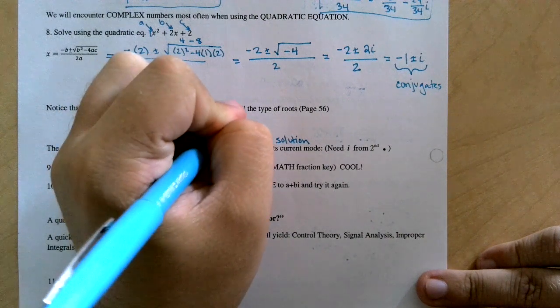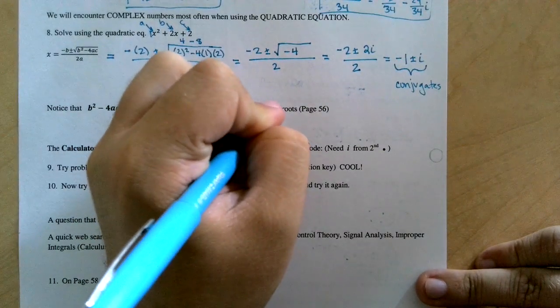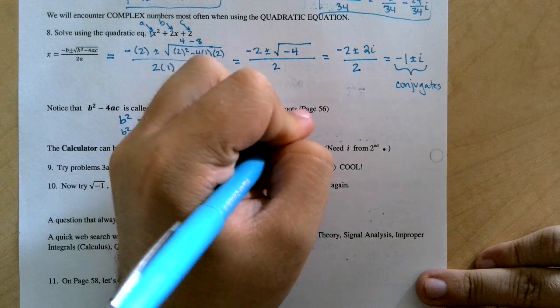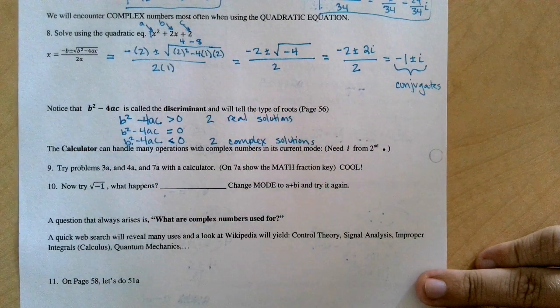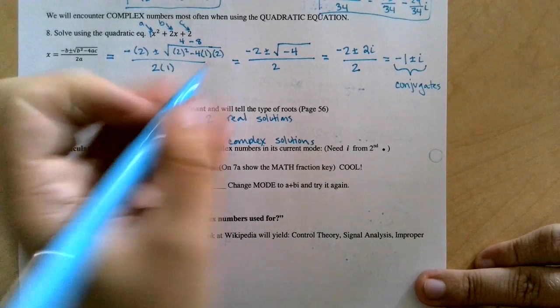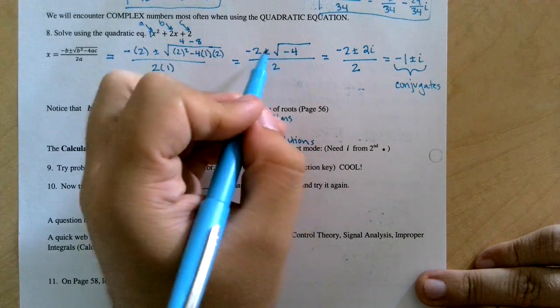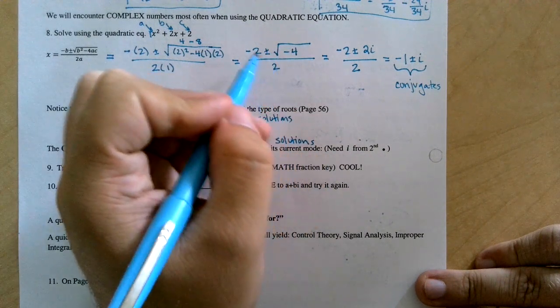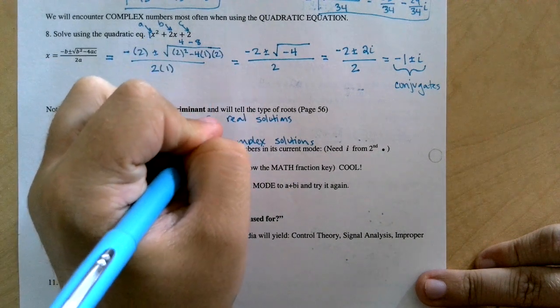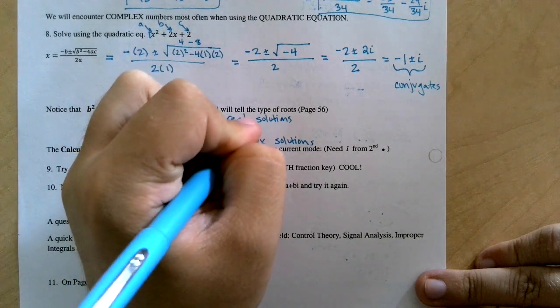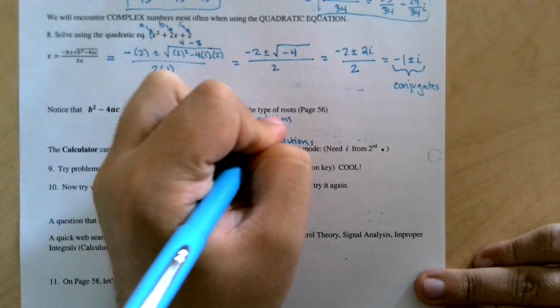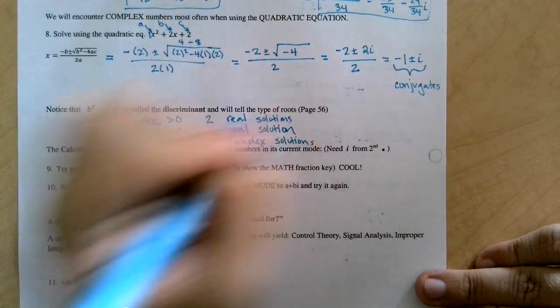If I had a positive 4 instead, we'd be able to just have regular numbers and get 2 different real answers or real solutions, because they only have real parts to the answer. There's no i, no imaginary part. But if it equals 0, if the square root part here is a 0, that doesn't matter anymore. Adding, subtracting 0 does nothing, so all we get is whatever this divides to, one answer. So it is one real solution.